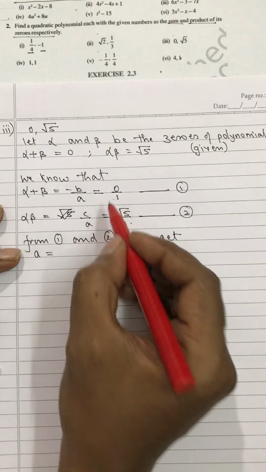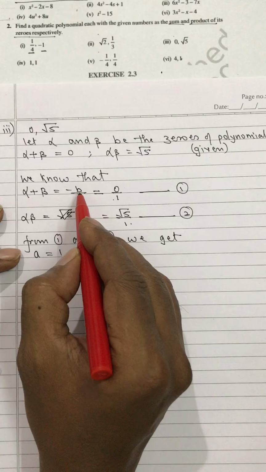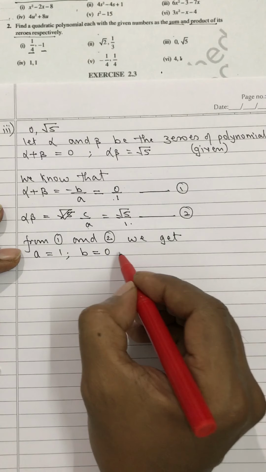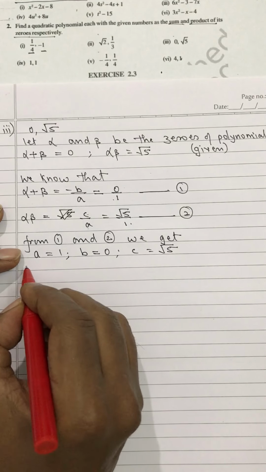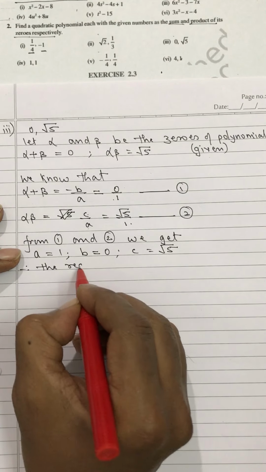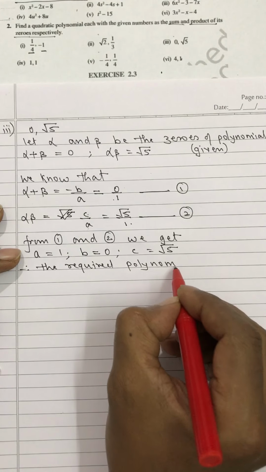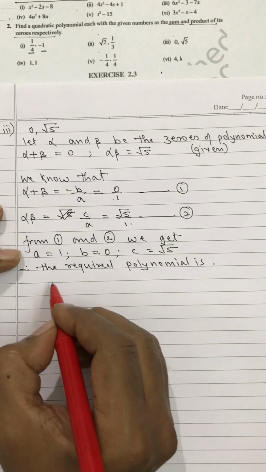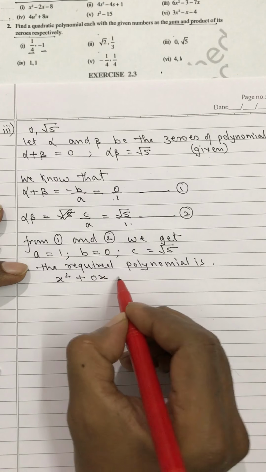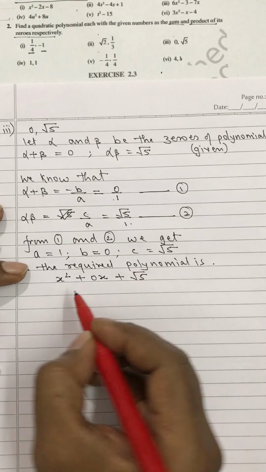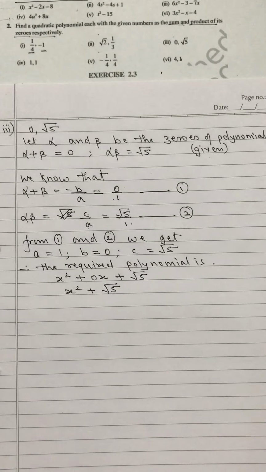What is a? 1. What is b? Minus b is equal to 0, b is equal to minus 0, means basically 0 does not have any sign. c is equal to root 5. Therefore ax square means 1x square plus 0x plus root 5 means x square plus root 5. That's all.